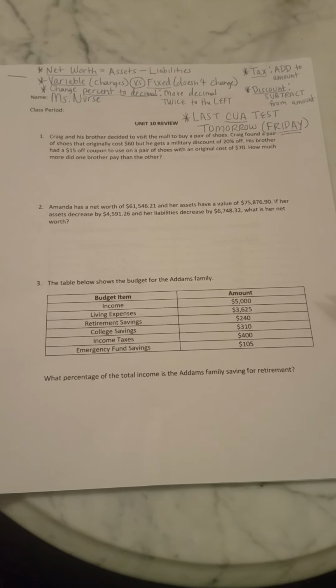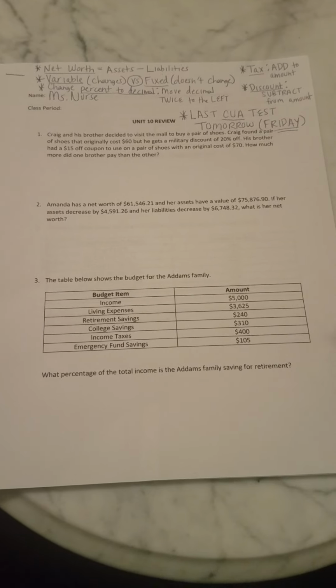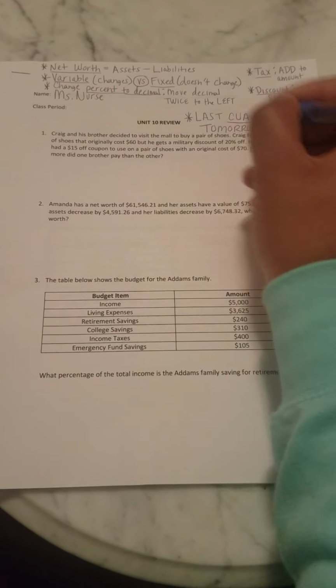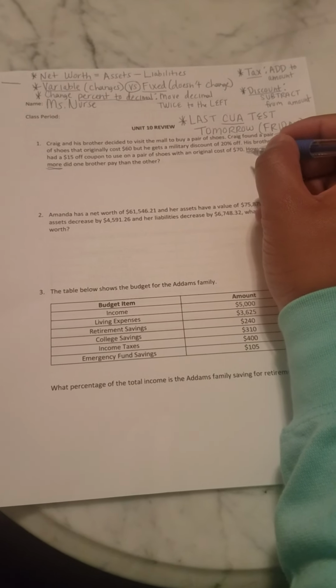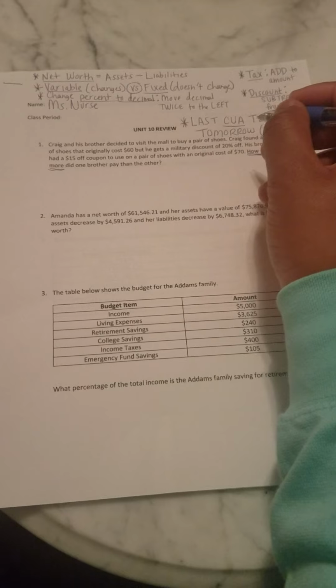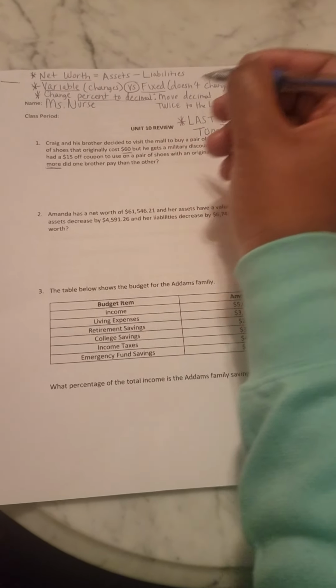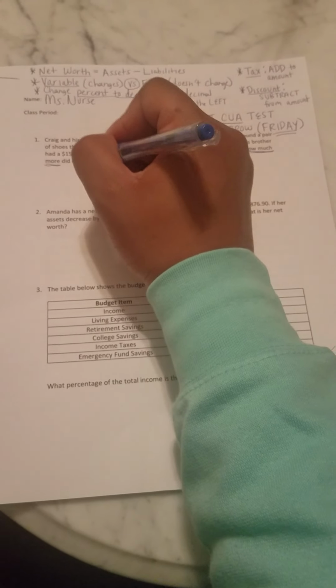How much more did one brother pay than the other? Okay, so how much more means eventually we're going to be subtracting to find the difference between the two. Okay, so they say that Craig has a shoe that cost $60 originally, and he will get a discount for 20% off. So I'm going to make a section for Craig.